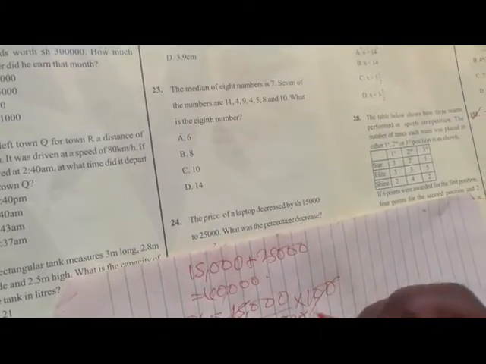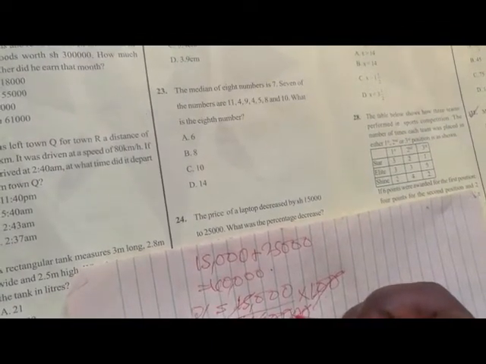If you cancel the zeros here, this zero goes, then we cancel the other 2 zeros.